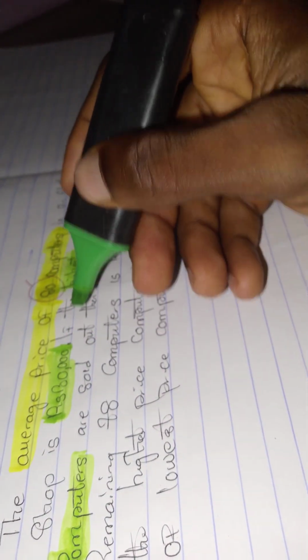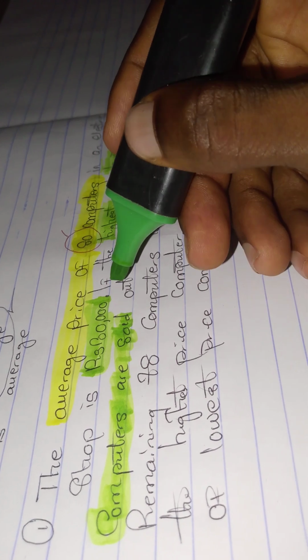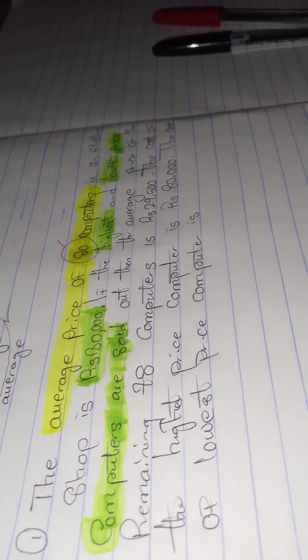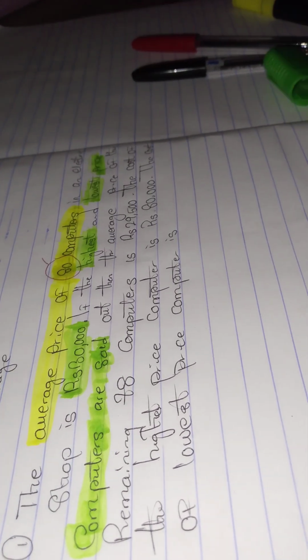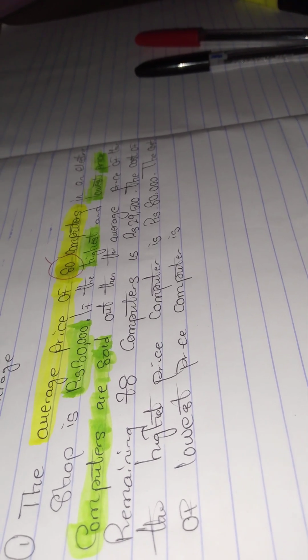In this case, they said was sold out. So you must be given the number of things that was removed. In this case, it was two things.